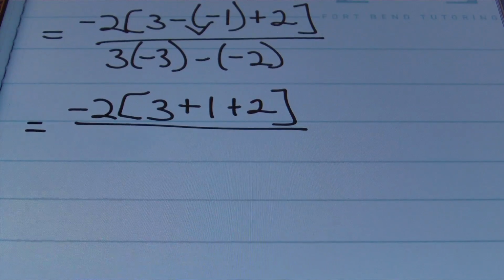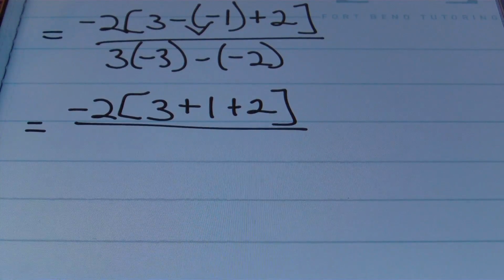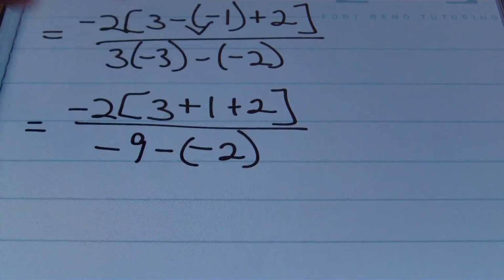In the denominator, we have multiplication and subtraction going on. Yes, this is also multiplication here if you're looking at those two signs right next to one another. But we still need to multiply the 3 times negative 3 first because it's the first values that we see reading from left to right that are multiplying. That's why that needs to go first. 3 times negative 3 gives me negative 9, minus the negative 2 here.